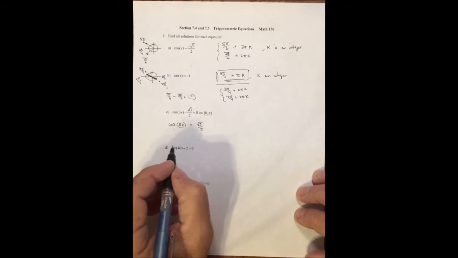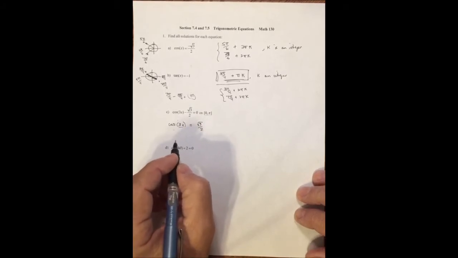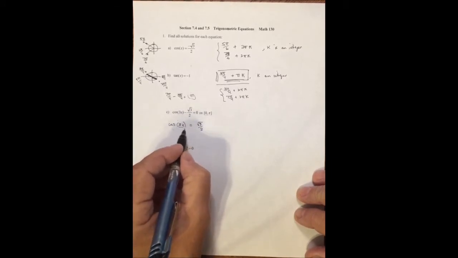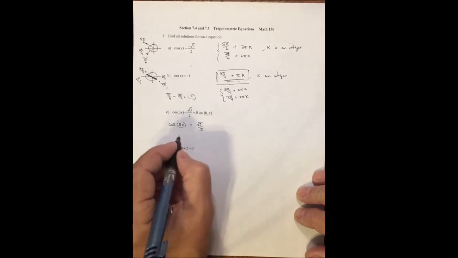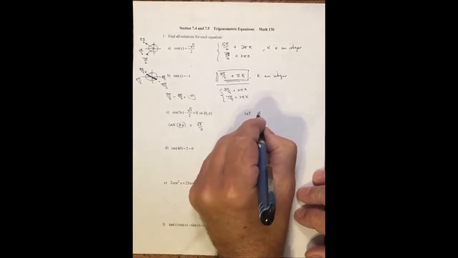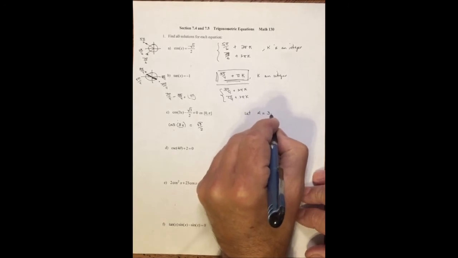Well, I'm going to show you an intermediate step you can do, and you won't have to do this many times before you can skip it. And the intermediate step is this. I'm going to let a equal 3x.